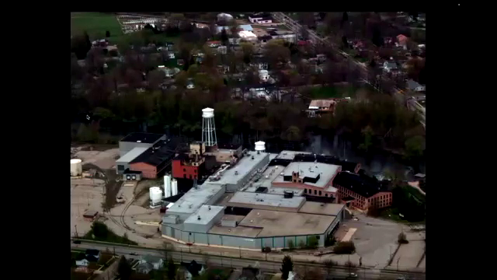And so many of the families around us were dealing with the transformation of the community and the transformation of their jobs as people were leaving the community to find other opportunities. And this is the Plainwell Paper Mill on the Kalamazoo River.